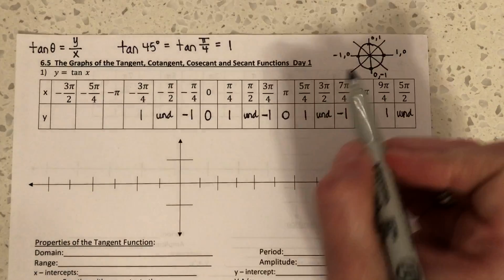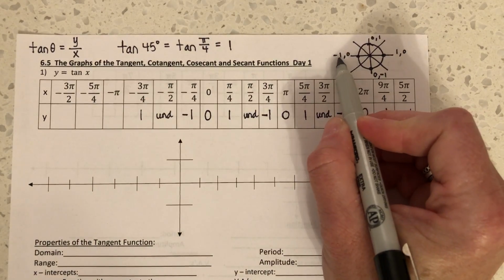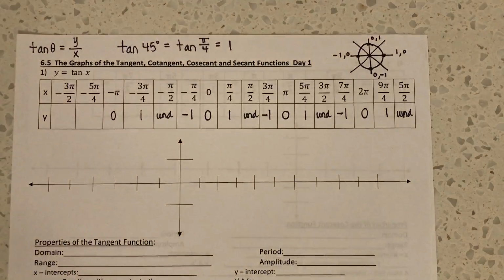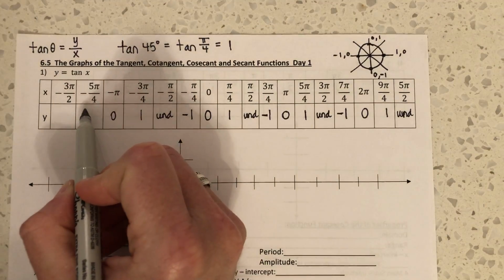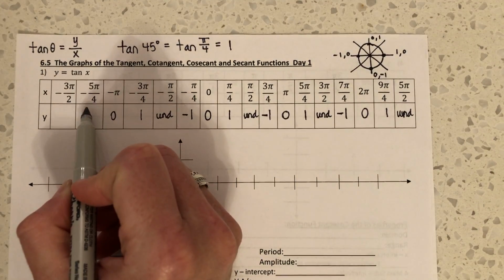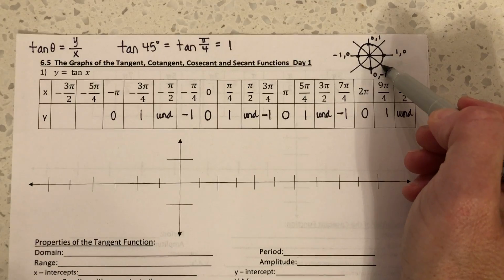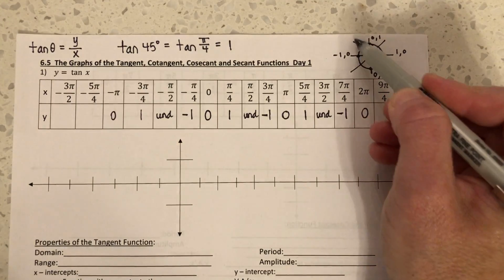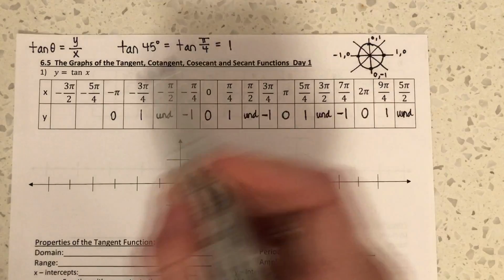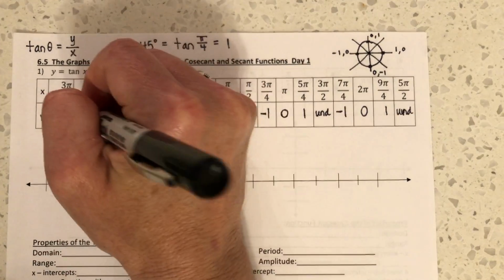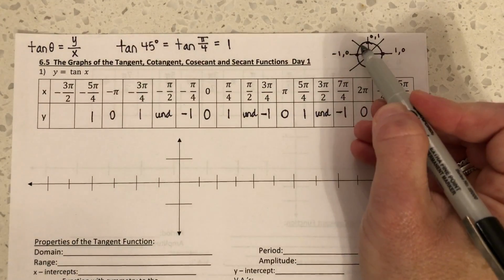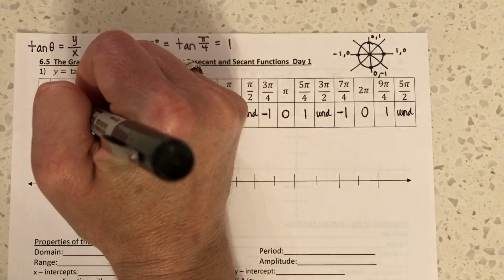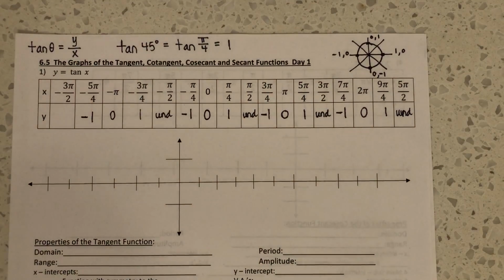All right, negative pi is right there. Y over x is 0 over negative 1. That's 0. Okay? Negative 5 pi over 4, your negative fifth 45-degree angle: negative 1, negative 2, negative 3, negative 4, negative 5 pi over 4 lands right there in quadrant 2. So the tangent of negative 5 pi over 4 is 1, and since it landed in quadrant 2, the ratio is negative. All students, tangent is negative for angles in quadrant 2.